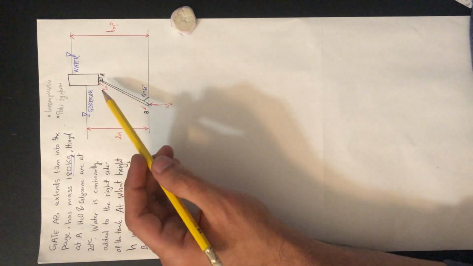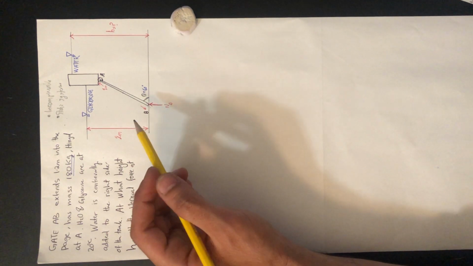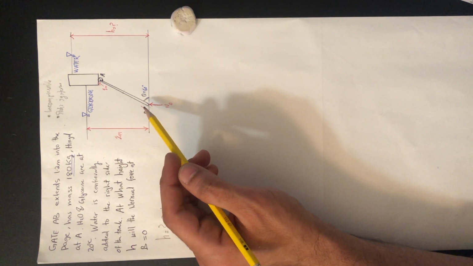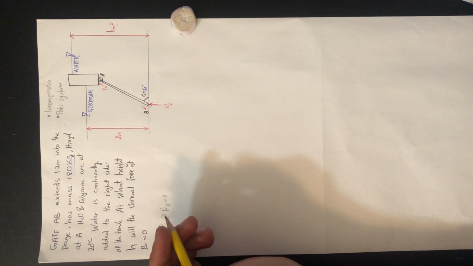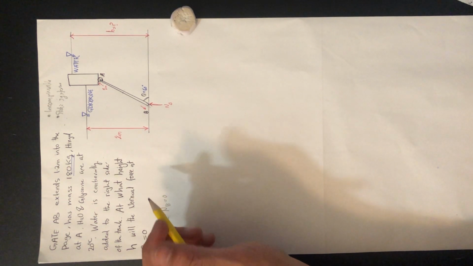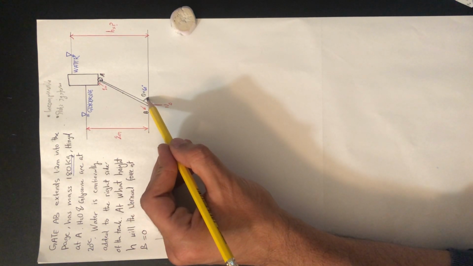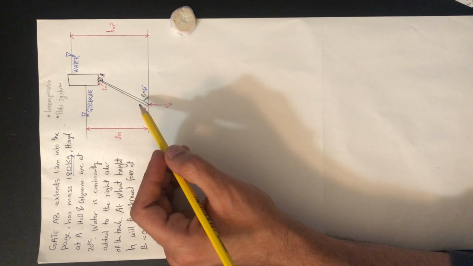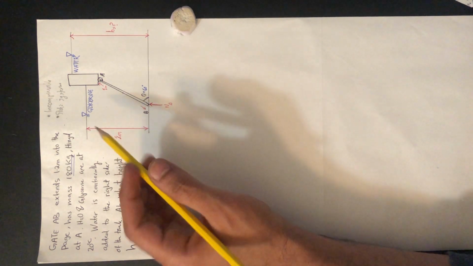And we said we are dealing with a submerged scenario, a surface submerged under a liquid. So this leads us to the principle of hydrostatic forces on a plane surface. Our surface, in this case AB, is an inclined surface, angled at 60 degrees. The angle theta is the angle between the inclined surface and the free surface.